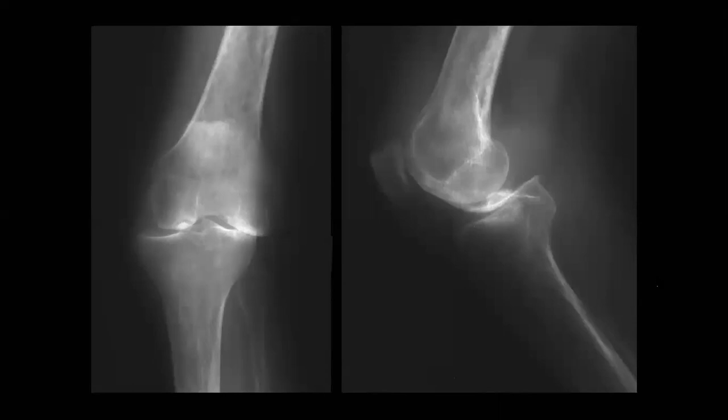So let's go to rheumatoid in the knee to make it easier. You can find this appearance in the bone with osteopenia, and in the joint you find this appearance with the lateral joint space narrowed. When you find the medial joint space narrowed, you will think about osteoarthritis.